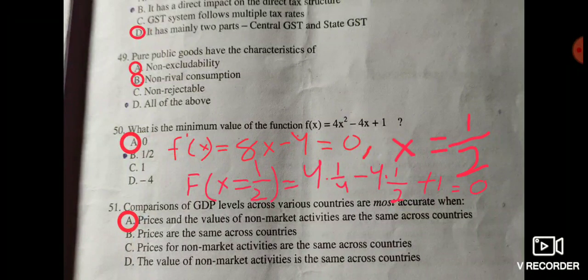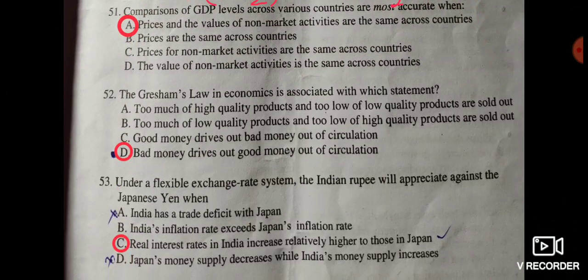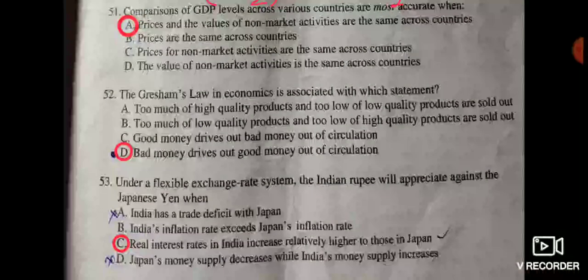Then next, comparison of GDP levels across various countries are most accurate when given options are prices and the values of non-market activities are the same across countries. Prices are the same across countries. Prices for non-market activities are the same across countries. The value of non-market activities is the same across countries. And here the correct answer is prices and the values of the non-market activities are the same across countries. Then the next, the Gresham's law in economics is associated with which statement?